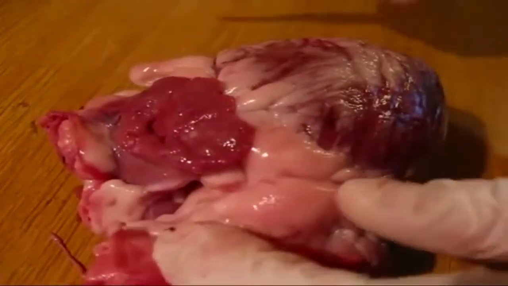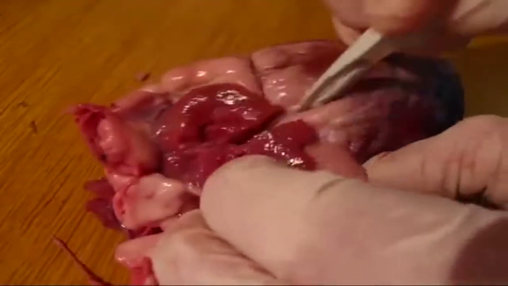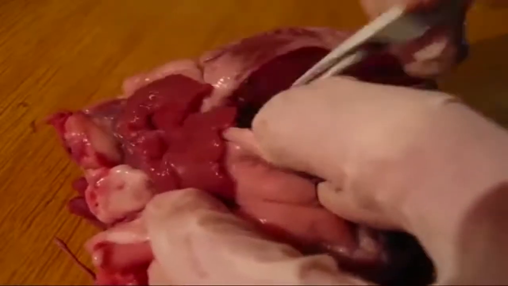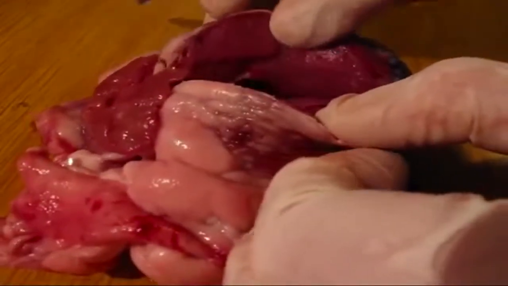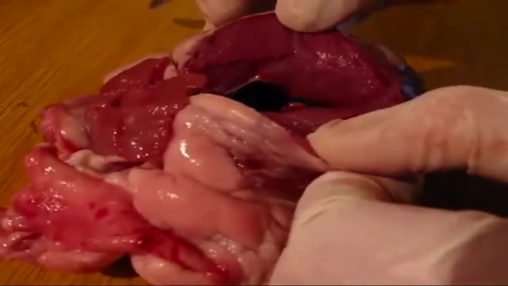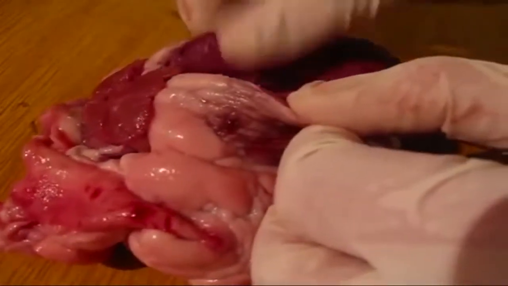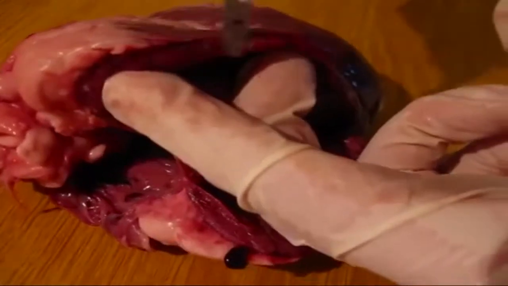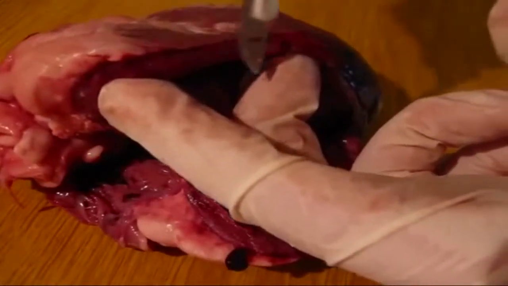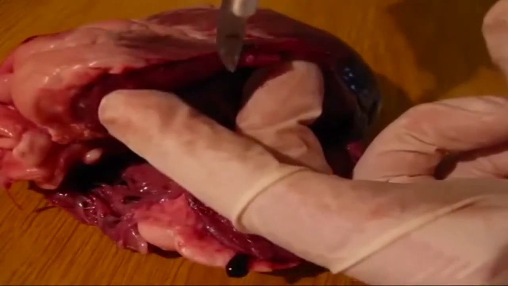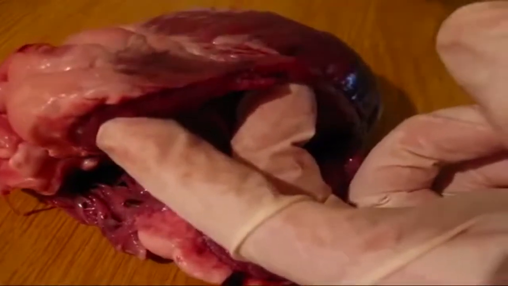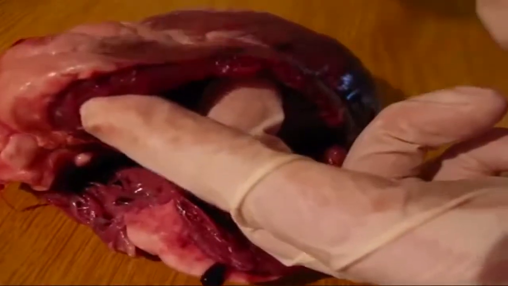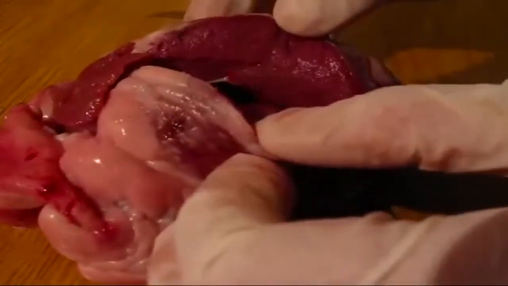So let's try and open up the left ventricle in the same way. And as you can see, the walls are really thick. And that is easily seen at first glance. The really thick walls on this one versus the really thin wall on the right ventricle. That's the easiest way to tell apart the left and right side of the heart, really, because you can see thin wall, really thick wall.